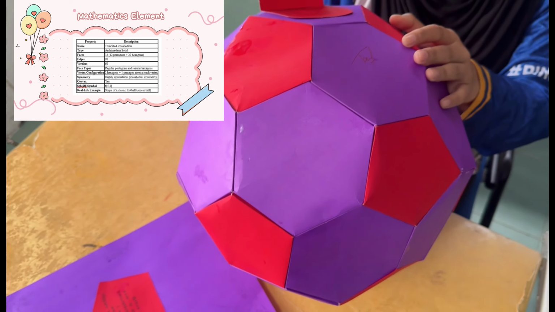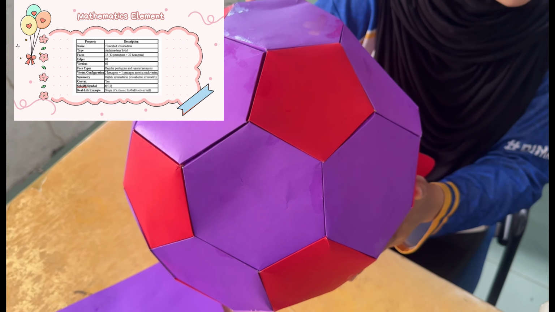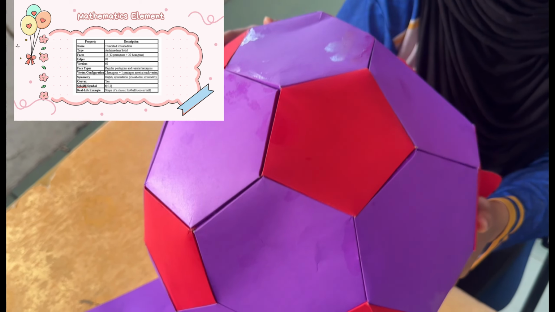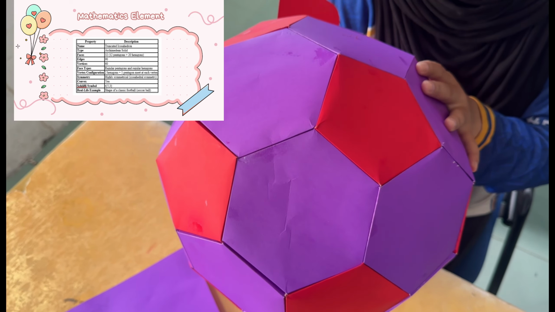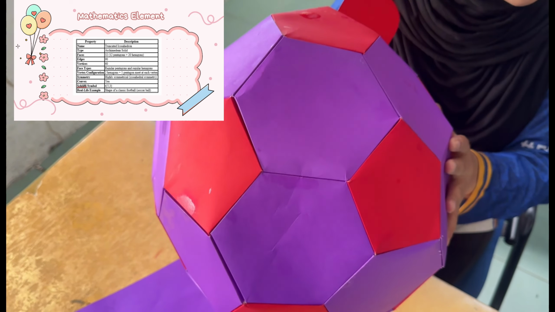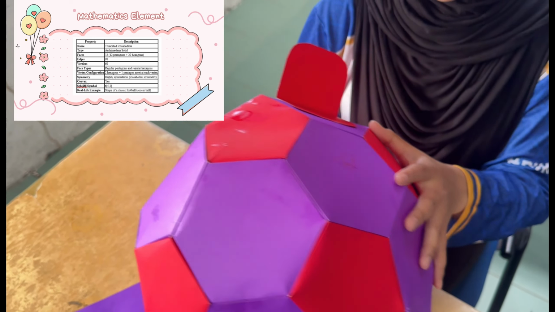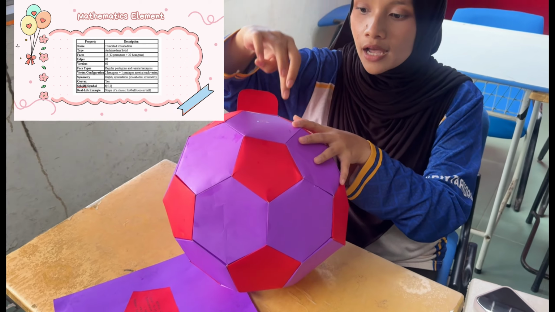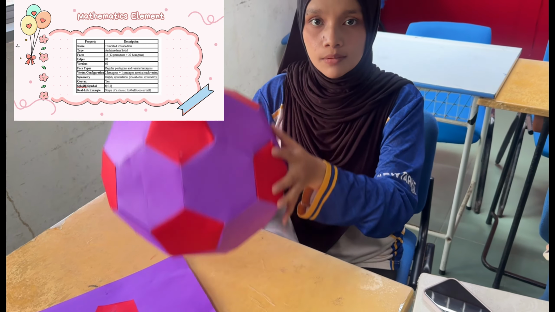This design allows a relatively round shape while ensuring good aerodynamics and ease of control during play. So this is a specific type of polyhedron where the vertical corners of a regular icosahedron, a 20-sided solid, are cut off or truncated. So we must cut every layer of this and combine it so it becomes like this.